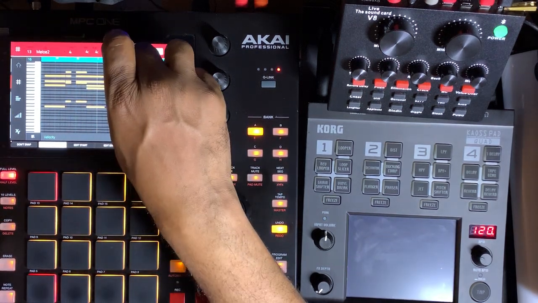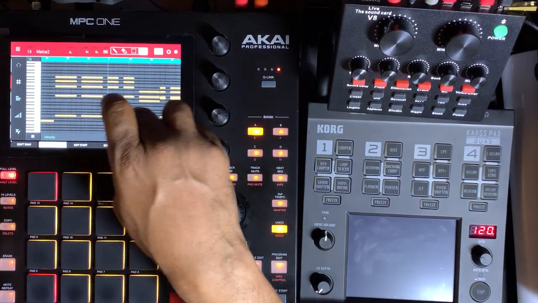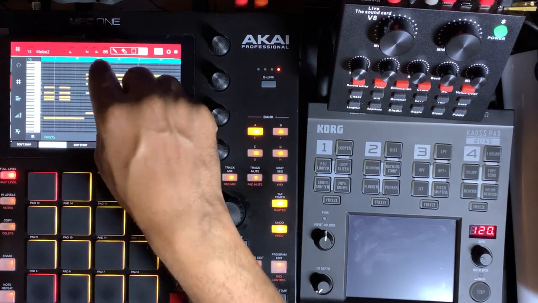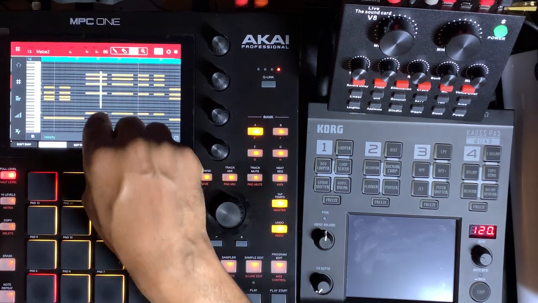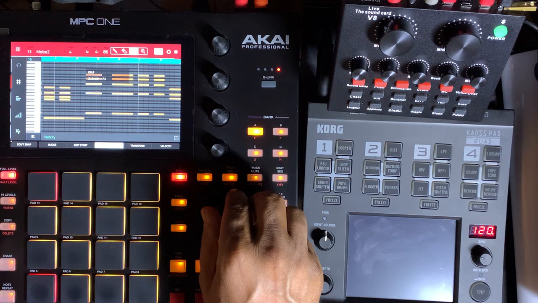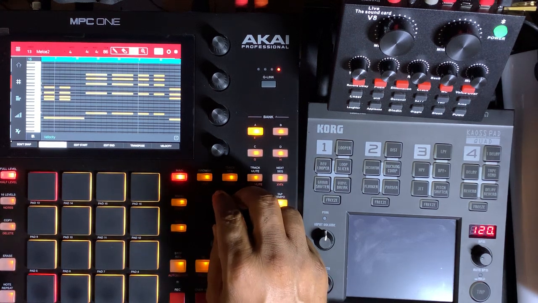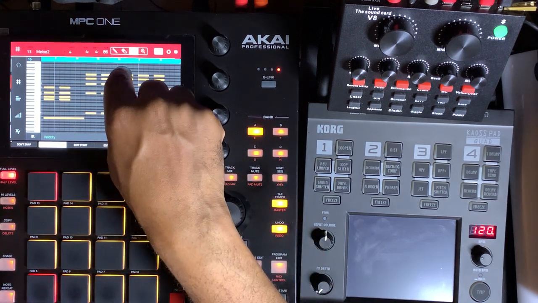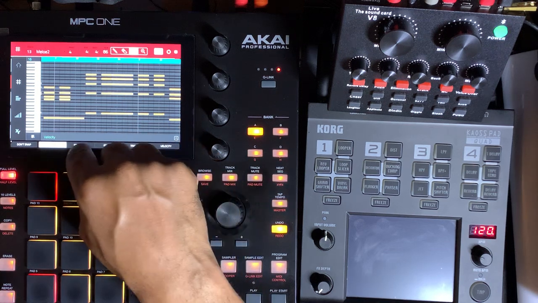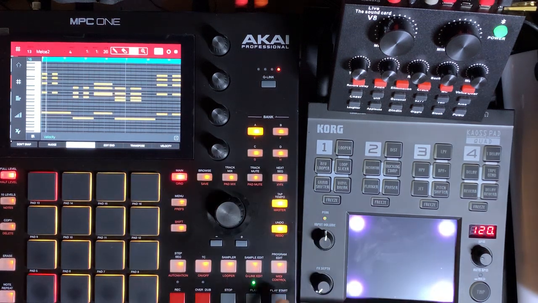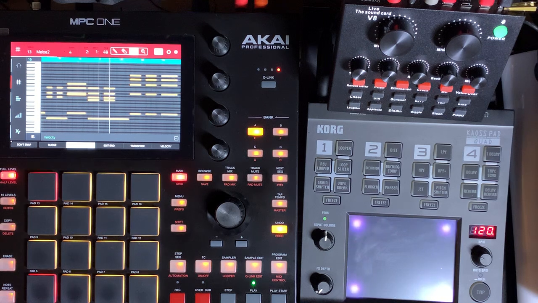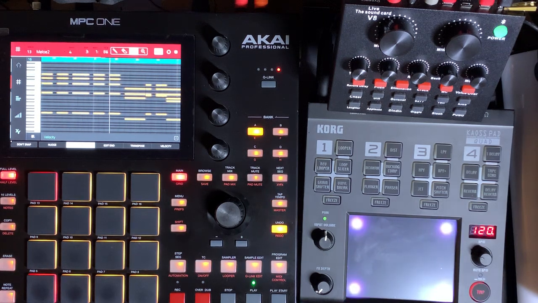Okay, so I think that sounds good. Just this one that I just did, I think it's here. You don't sound good enough. So I'm going to shrink you, copy you, move you over, edit the start, and shorten you.